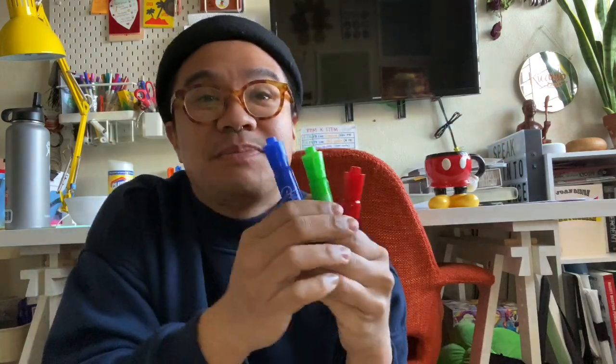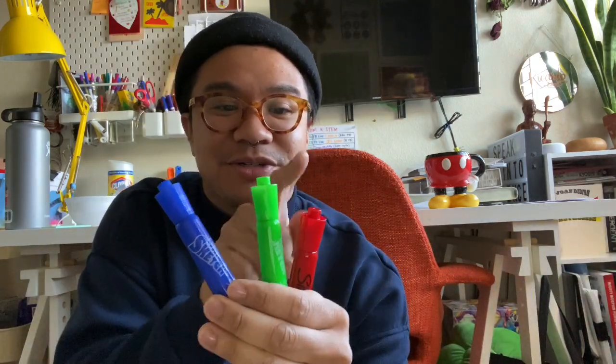Can these objects be yellow? No. Can these objects be purple? Mm-mm. Can they be orange? They have to be these 3 colors: red, green, and blue. What 3 colors? All right, so it sounds like you're ready to go hunt.